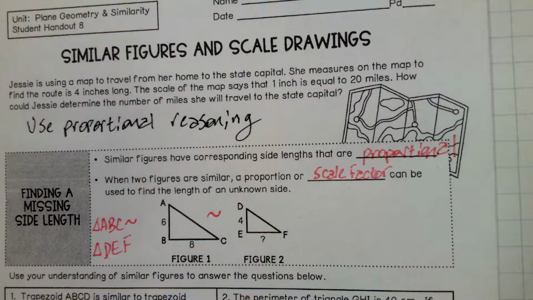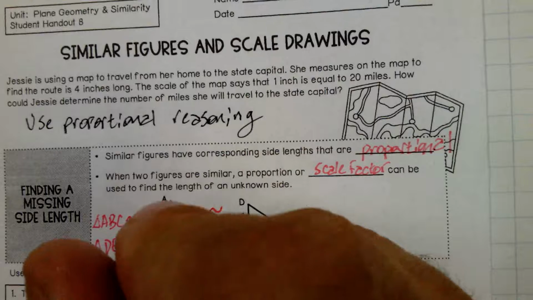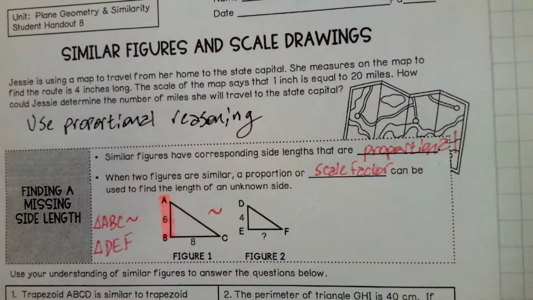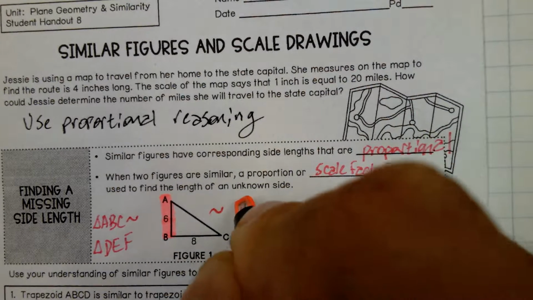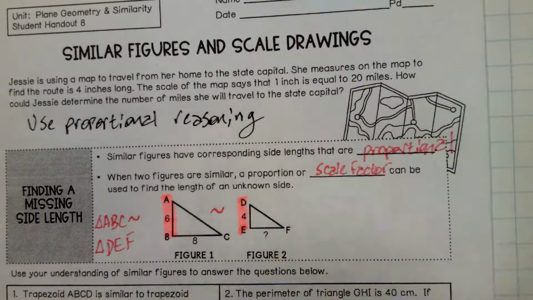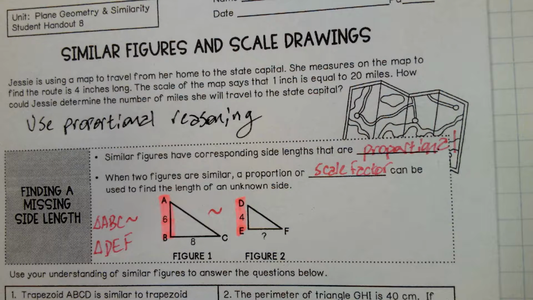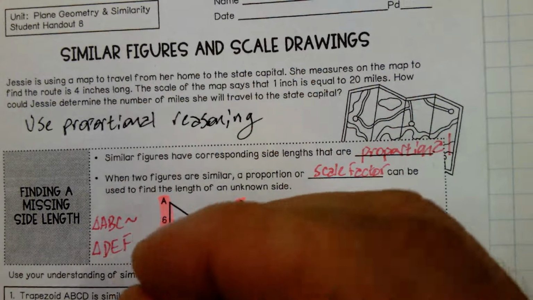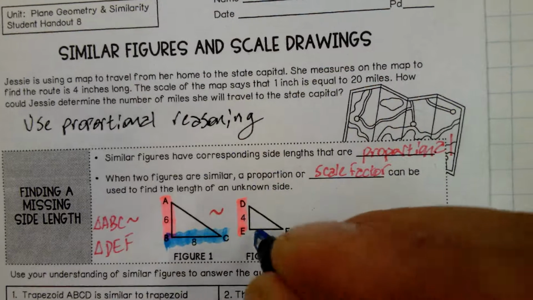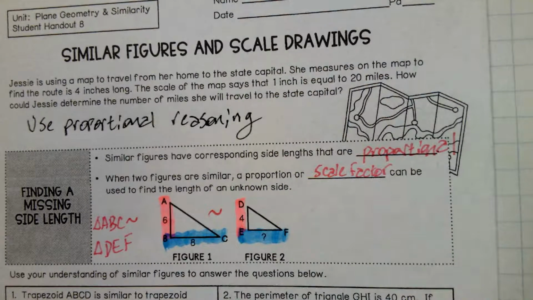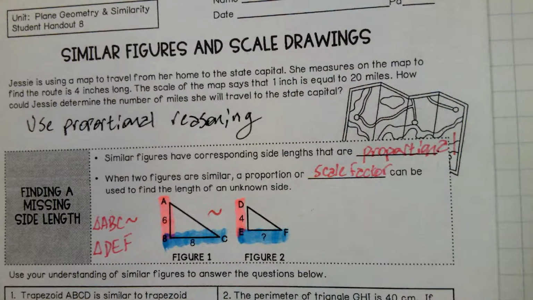Grab a different color. So let's say I have AB. On our other triangle, which side corresponds to AB? DE. Now we want to find another pair of corresponding sides from both triangles that includes our unknown side. So I'm going to choose BC, and the reason I chose BC is it corresponds to EF. So now I could set up a proportion.